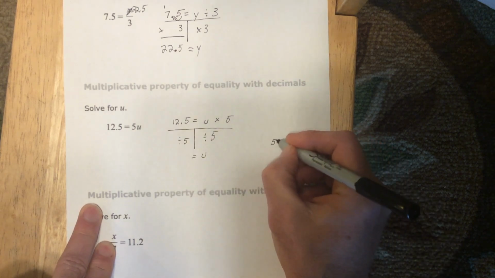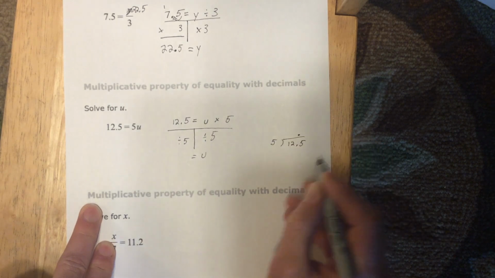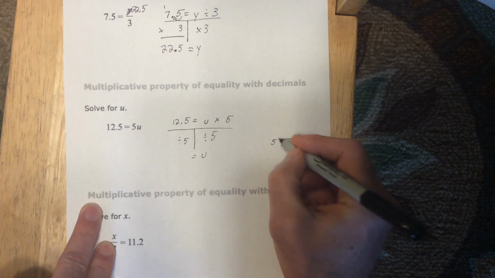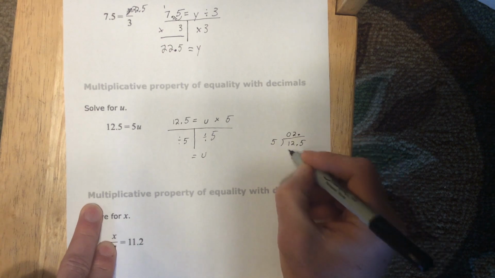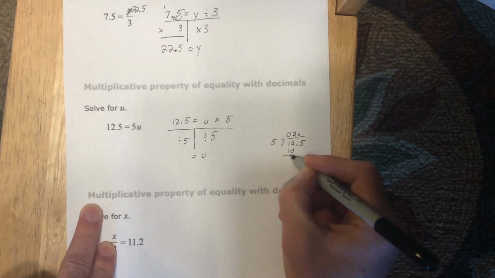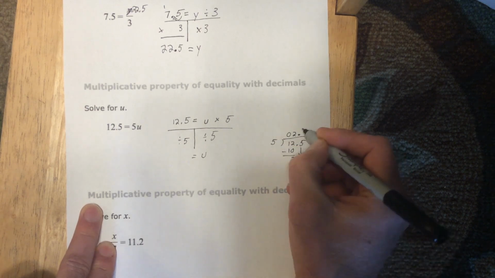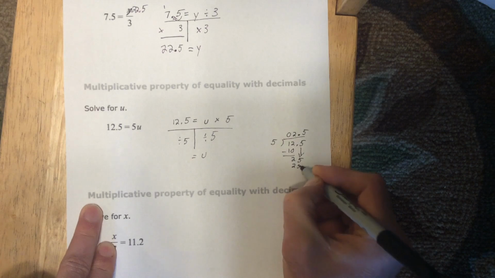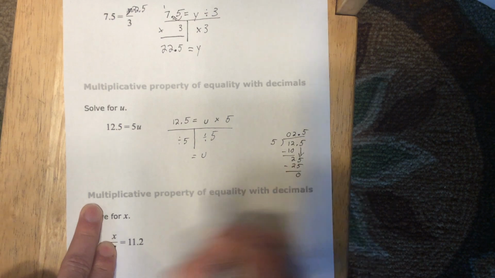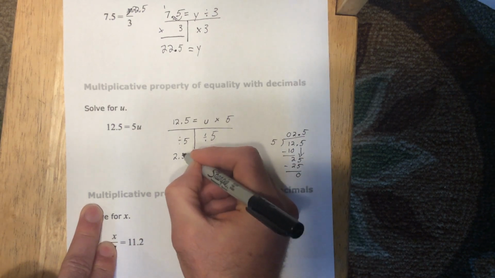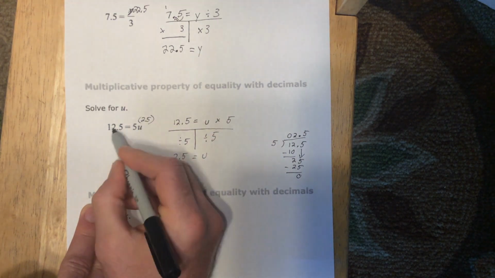Now I need to figure out how many 5s go into 12 and 5/10. Remember, with decimals, we bring them straight up. So divide, multiply, and subtract. Bring it on down. Bring it on back. Divide, multiply, subtract. Bring it on down. Bring it on back. Divide, multiply, subtract. I have a remainder of 0, so I don't have to keep going. My answer is 2 and 5/10. 2 and 5/10 equals u. I can plug in 2 and 5/10 here. 5 times 2 and 5/10 equals 12.5.